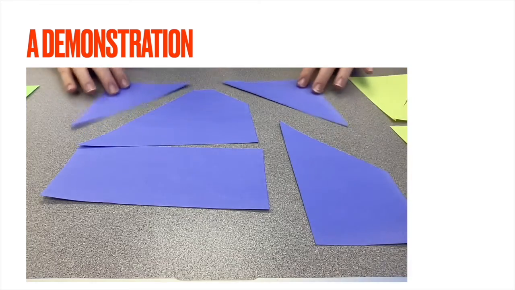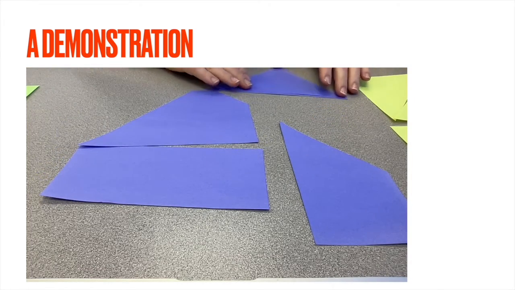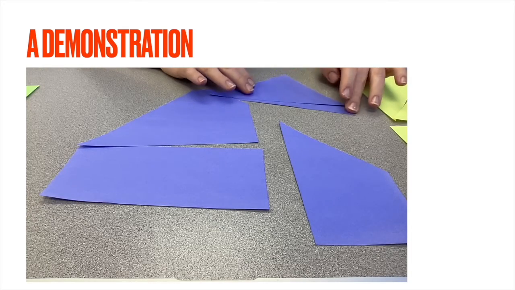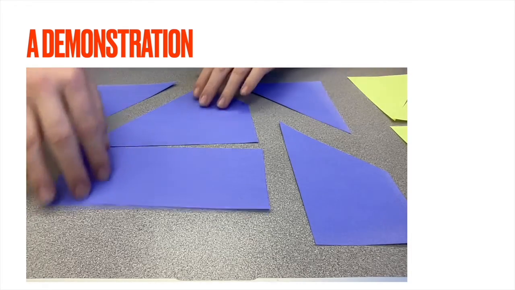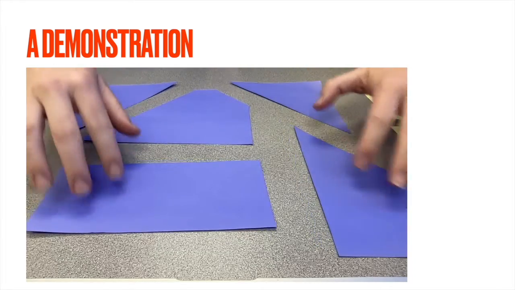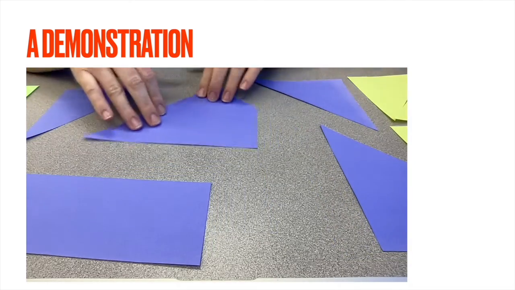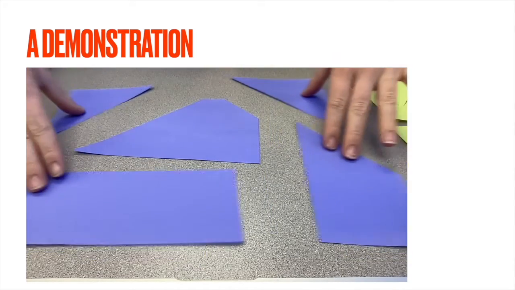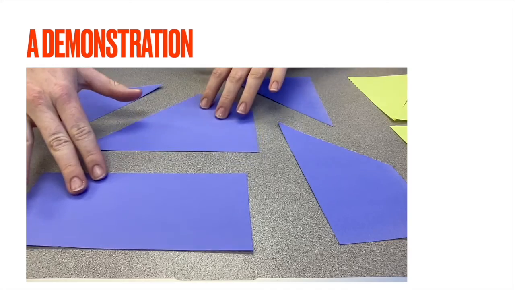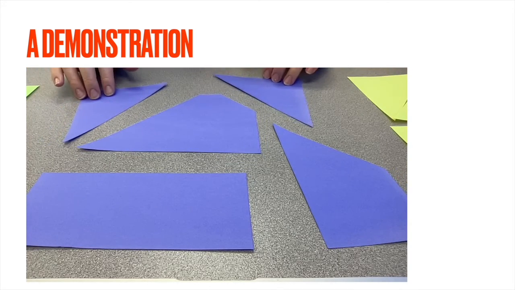I might compare this triangle here to this triangle to see if they are the same or if they are different. I might also take a look at how these other pieces are, and I'm just going to look at this piece by itself outside of the context of the entire paper. That is analysis, breaking something apart and looking at the individual pieces.